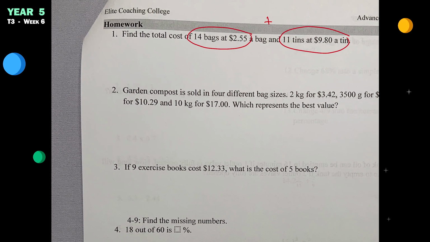Okay. So there are 14 bags, and each one is $2.55. So let's just do that. Let's multiply without the decimal first. So what you're doing is you're taking 14 and multiplying by 2.55. Okay, so let's see what we get.